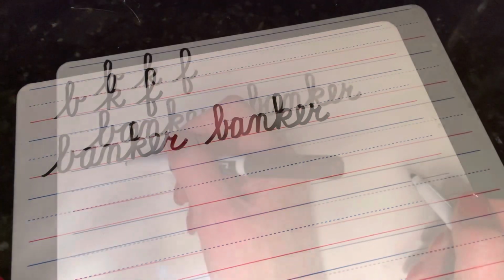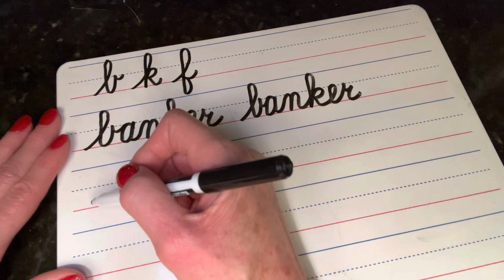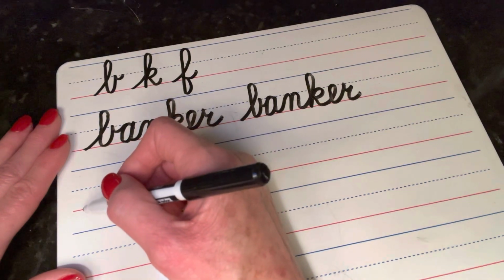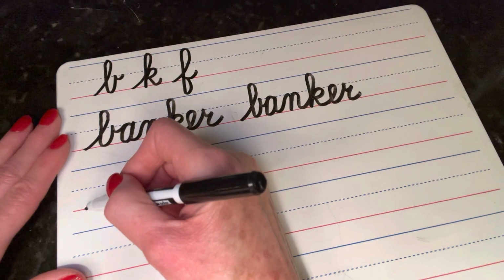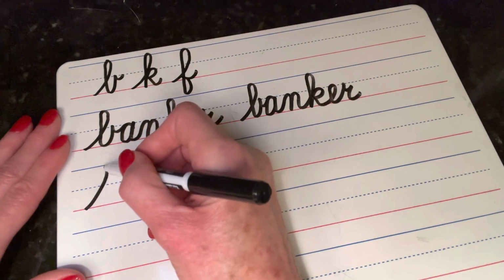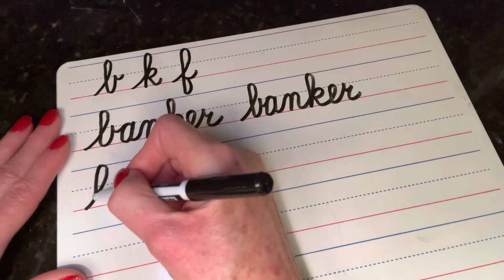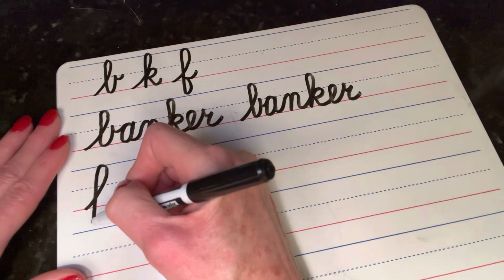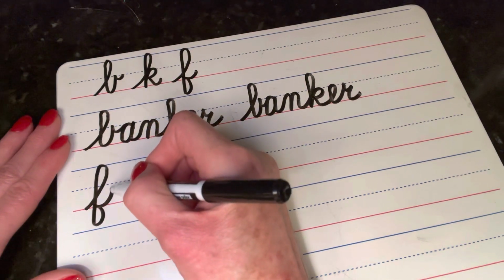Your turn. The next word will be five. So that's F-I-V-E, beginning at the baseline. Remember, we need to loop all the way up to the top line. Ignore the midline and come straight back down. Make my forward loop. Here I go into my I.